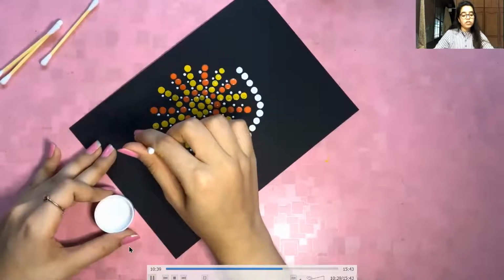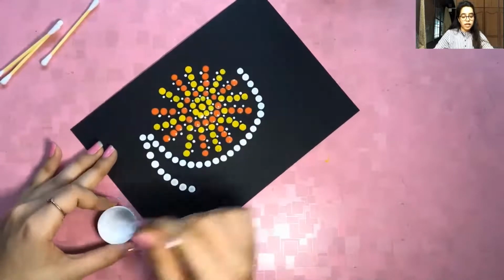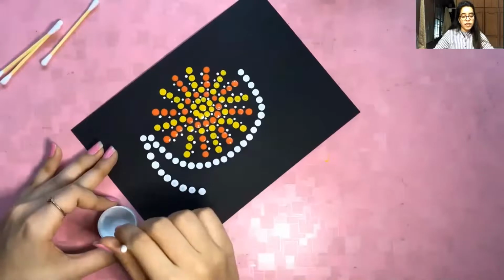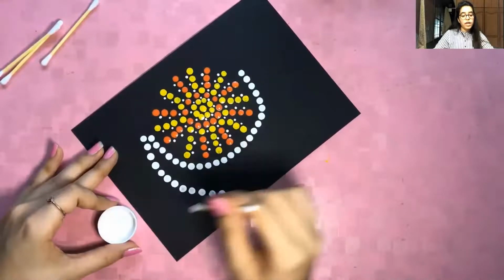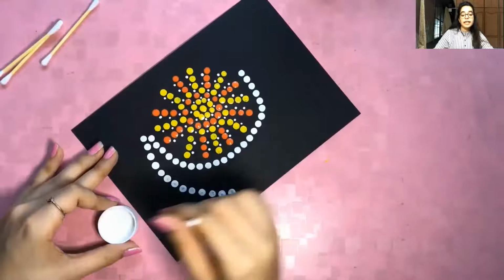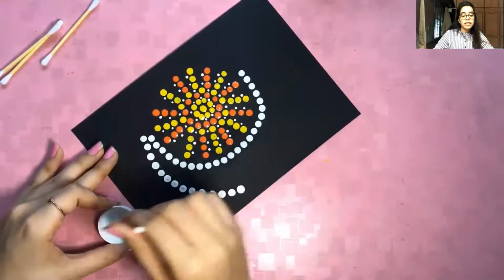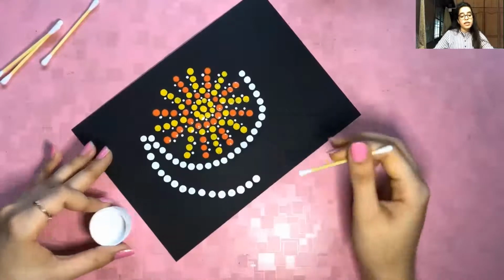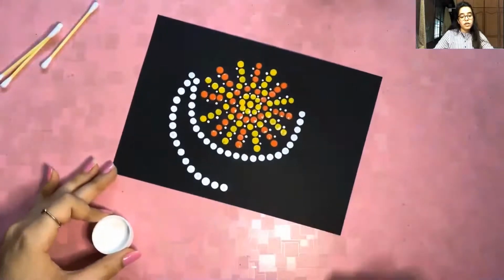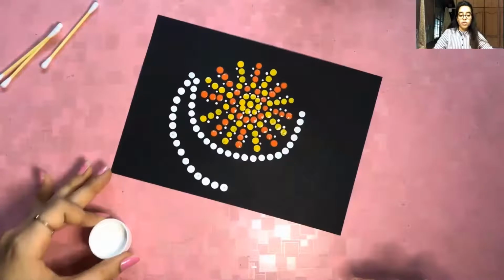We draw a larger circular part this time. Okay, so just a larger circular area with the help of dots. If you're finding it difficult to create this freehand, you can just take a pencil and then you can just keep your earbuds on the pencil lines and keep creating these dots.